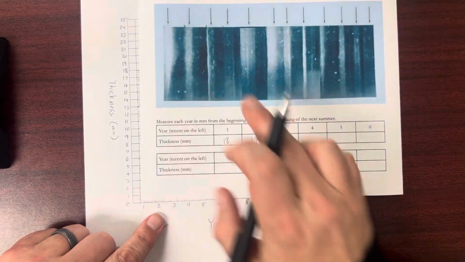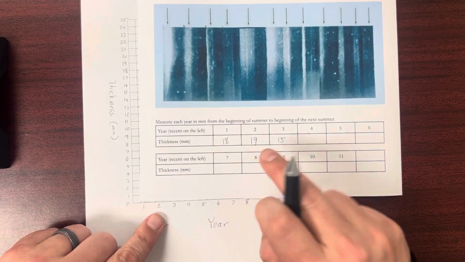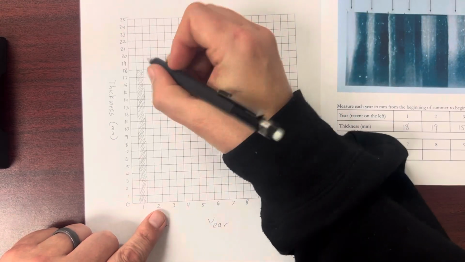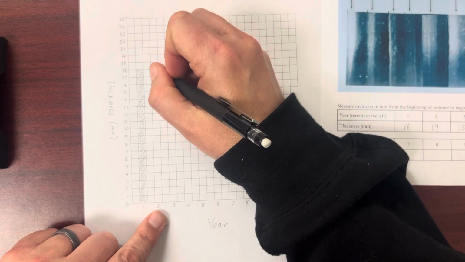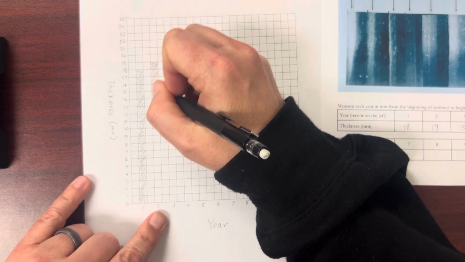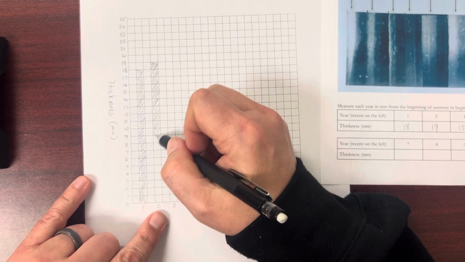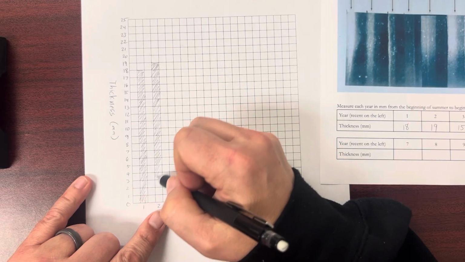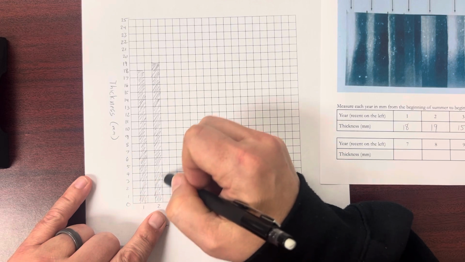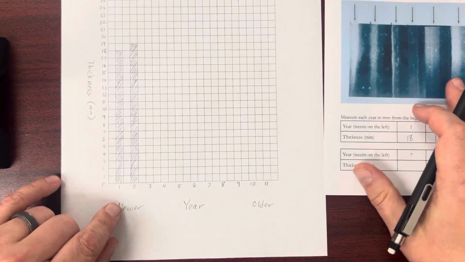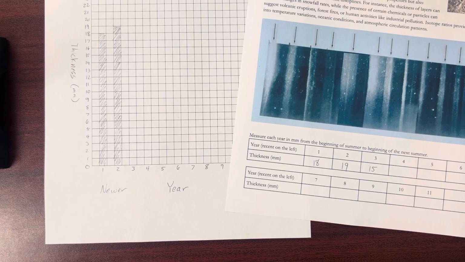And then year two, if I look at year two, is 19. So for that bar, it would go up this high. And you're gonna work your way across making a bar for each of those 11 years. All right? And if you have any questions, just let me know.